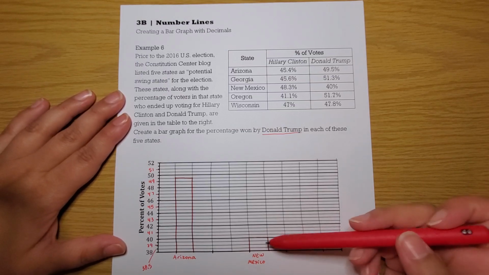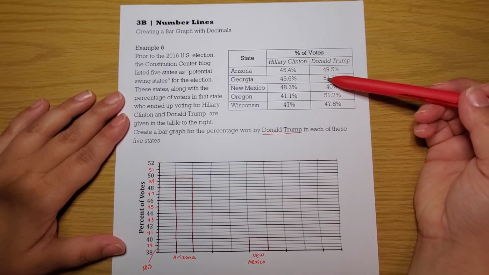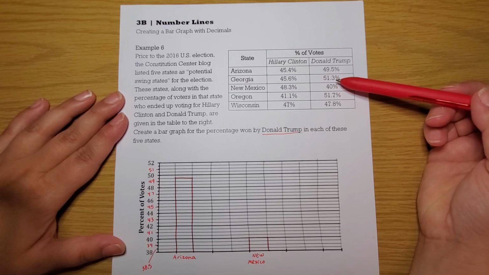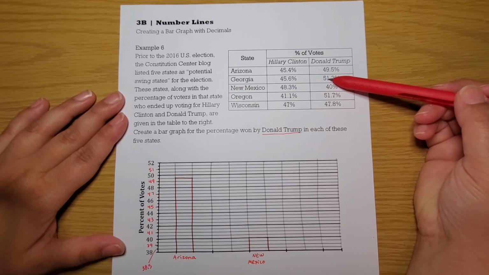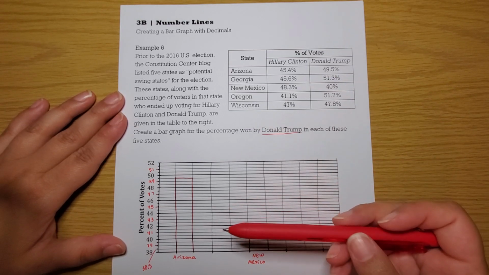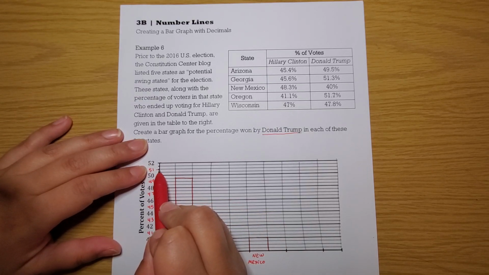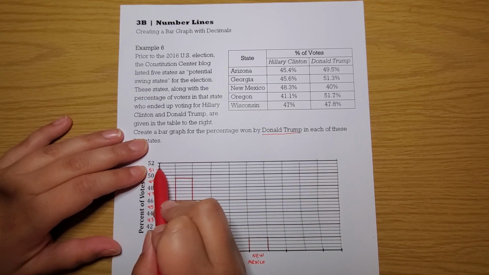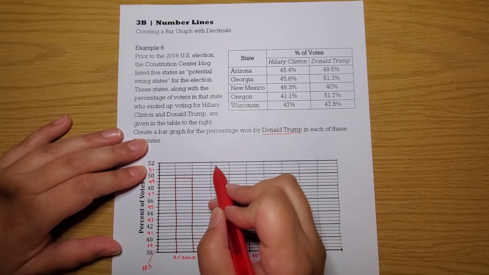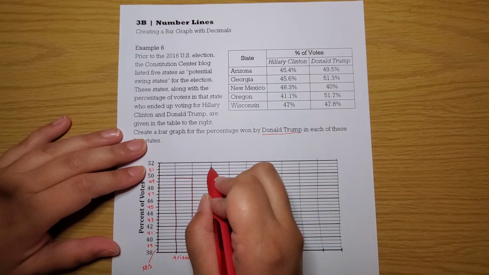Okay, so now let's go back and graph Georgia. That's 51.3, so it's going to go up past 51, but not up to 51.5. It's going to be a little bit bigger than 51. Oh, 51 is all the way up here. Here's my 51, and here's my 51.5 line. I'm going to follow that over, and 51.3 is a little bit below that.